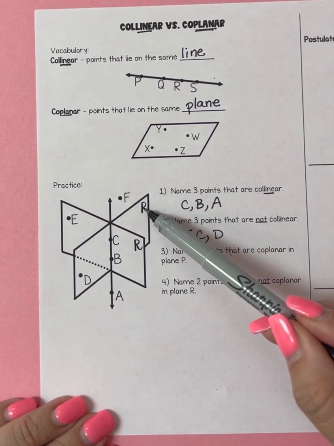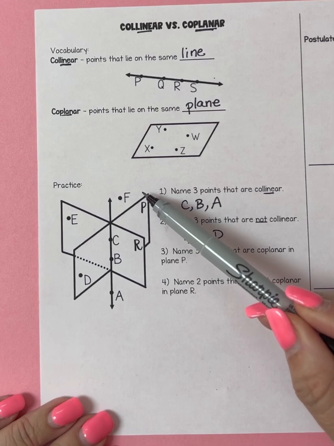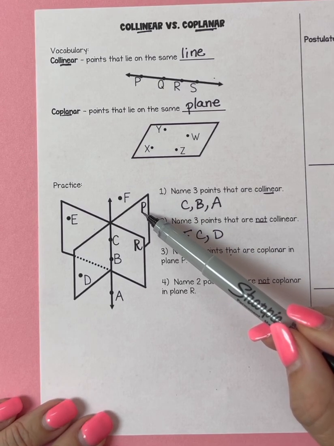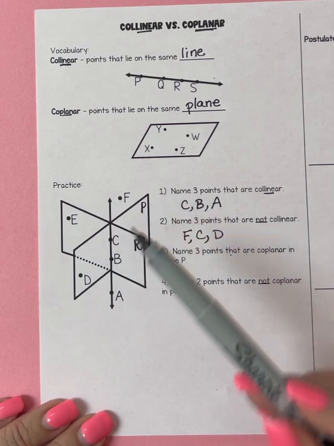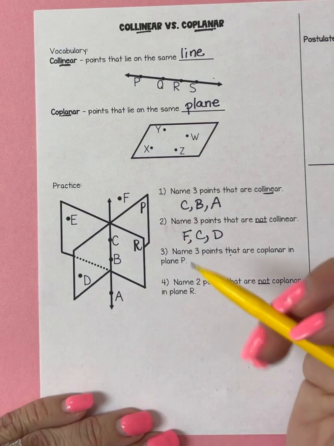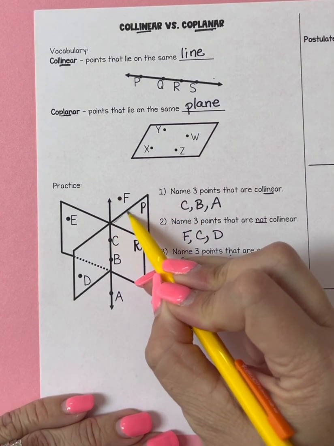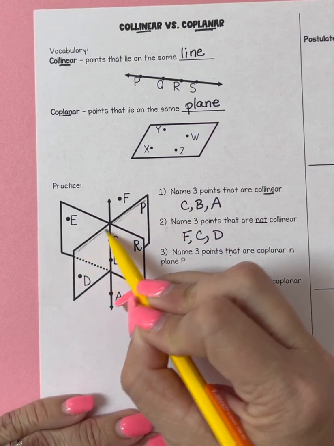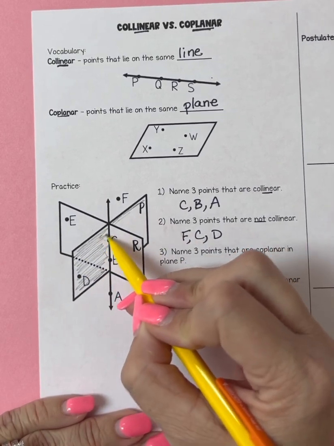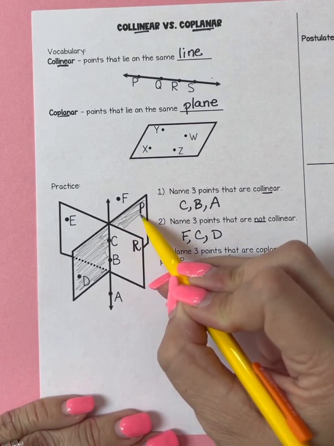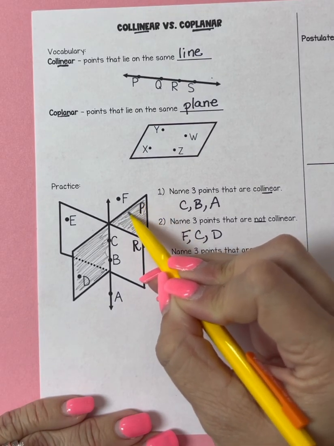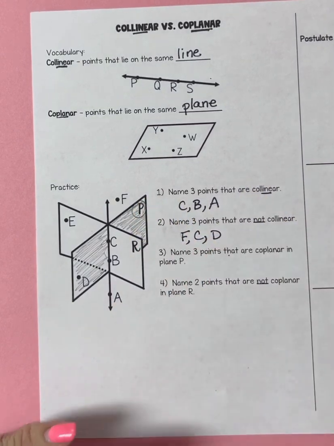Now if you notice, P doesn't have a dot next to it. There's no dot next to P. That means it's naming the plane. It's not a point. That's naming this plane right here. Let's see if I can shade this in. Plane P is all of this. See what I'm shading in? All that's shaded, that's plane P.